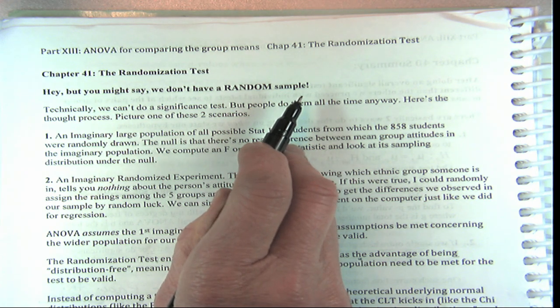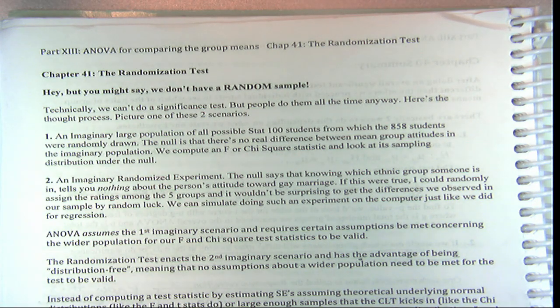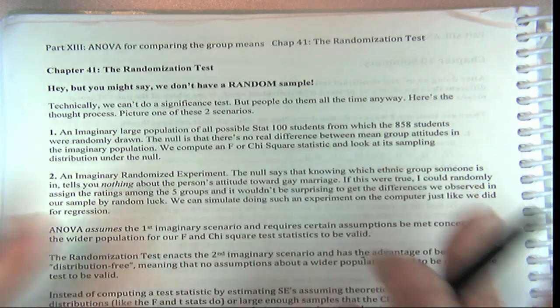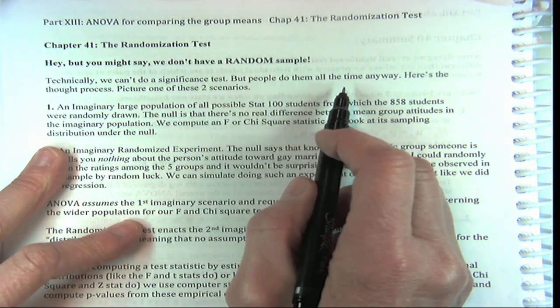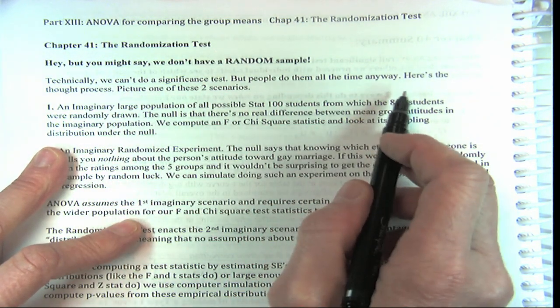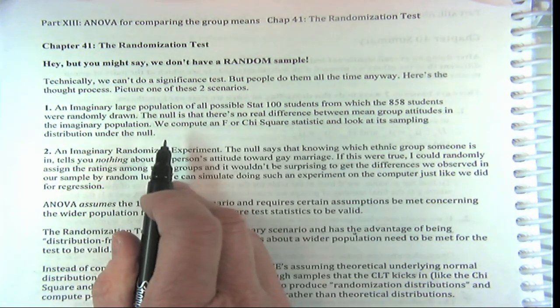But when we do these significance tests, we're wondering, hey, is this difference big enough that it would hold up in the future? What we're imagining is one of two scenarios, okay? Technically, we cannot do a significance test, but people do them all the time anyway, always. So here's the thought process. Picture one of these two scenarios.